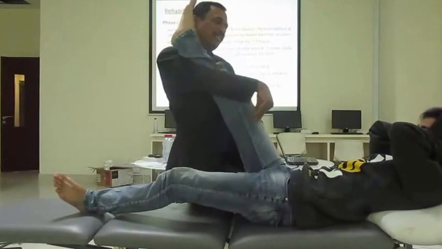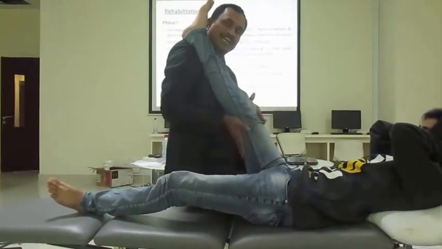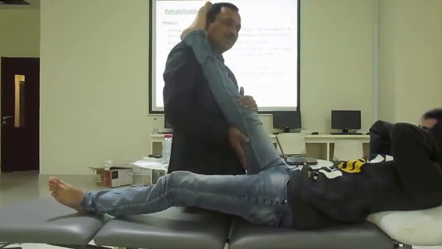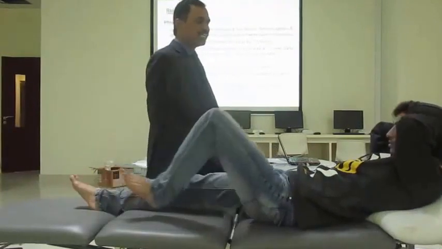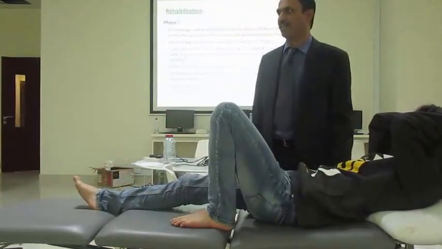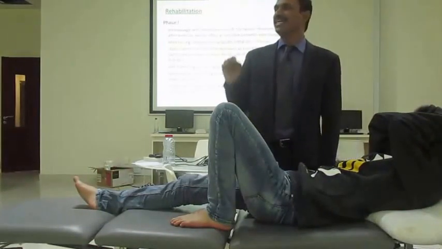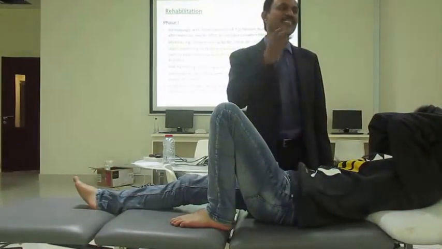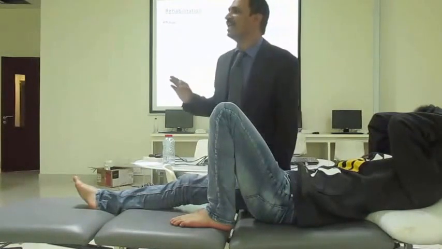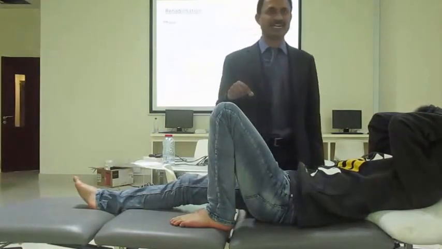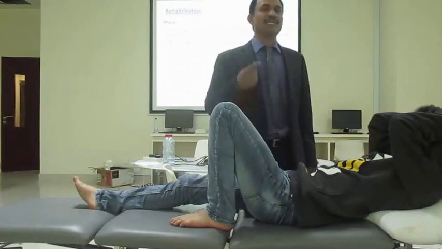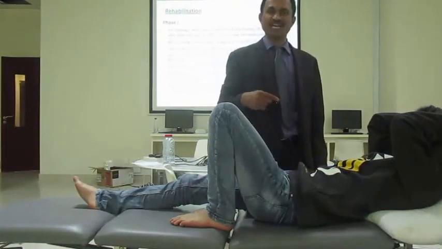When you give pressure and the hamstring does isometric contraction, the tension increases in the hamstring muscle. When tension increases, the Golgi tendon organ of the hamstring is activated. When the Golgi tendon organ is activated, the hamstring muscle is reflexively relaxed.